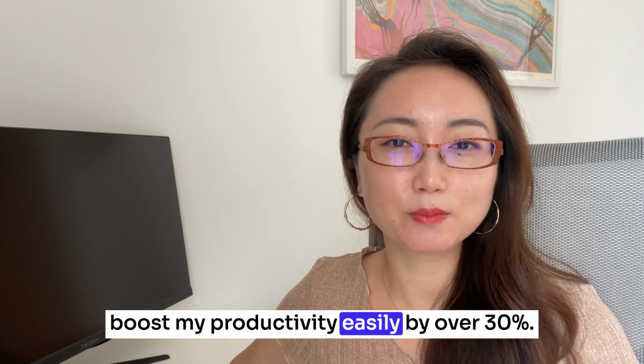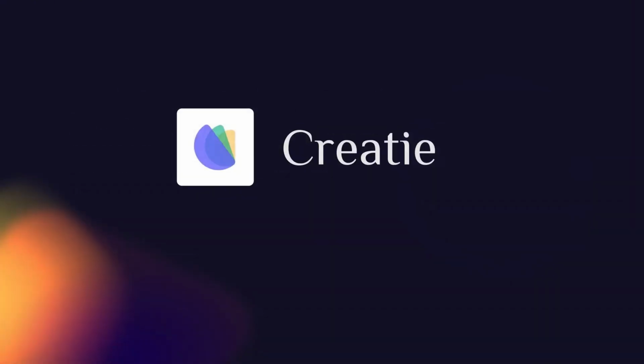For me, I tried so many of them, and oftentimes I realized that the GenAI tools do not quite deliver what they promise, or the type of work they generate just doesn't meet the mark. But after a lot of trial and errors, I'm finally excited to share with you a few GenAI tools that are actually useful, and they can boost my productivity easily by over 30%. And the good thing is all of them are free. So let's take a look at them.